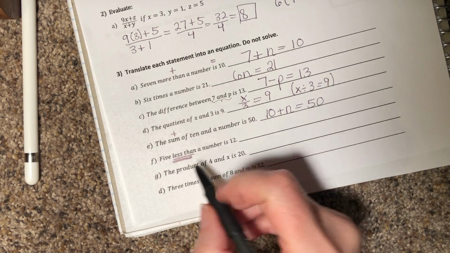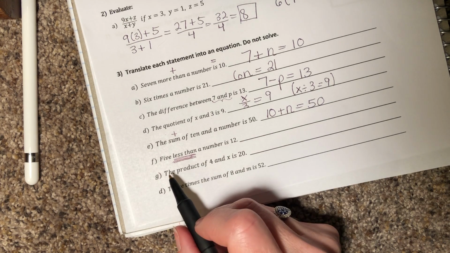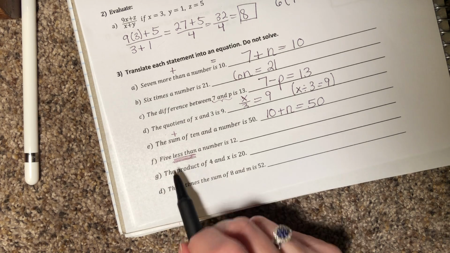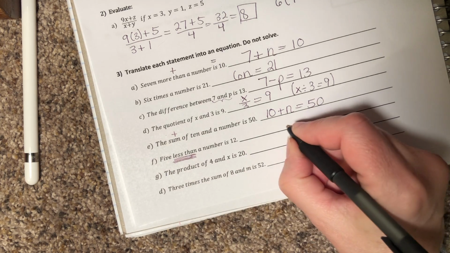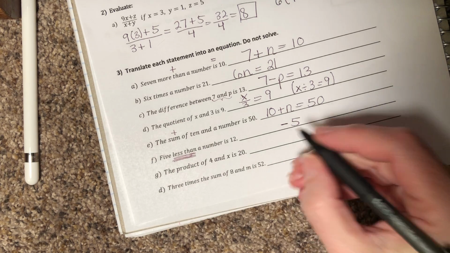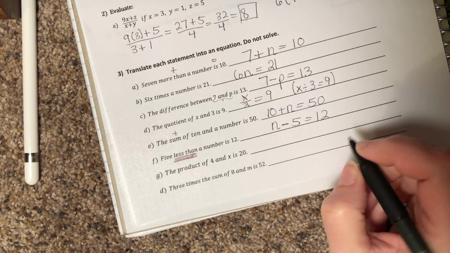Now watch out for the less than. If you remember, I guess the temptation is to do 5 minus n, but less than means you're taking 5 away. So when I see less than, I'm going to do this. Minus 5. I'm taking 5 away from a number equals 12.